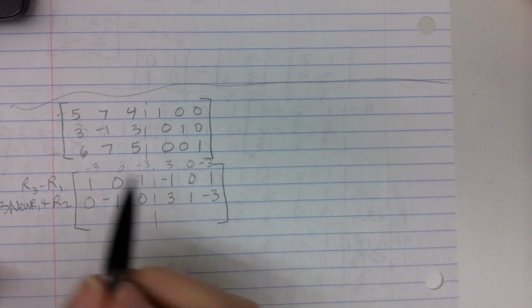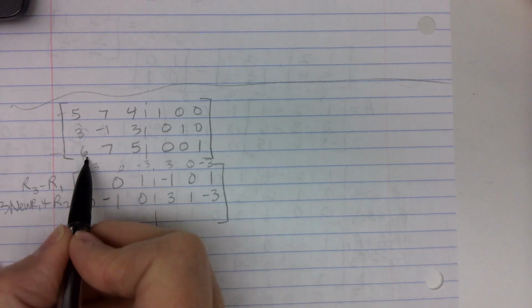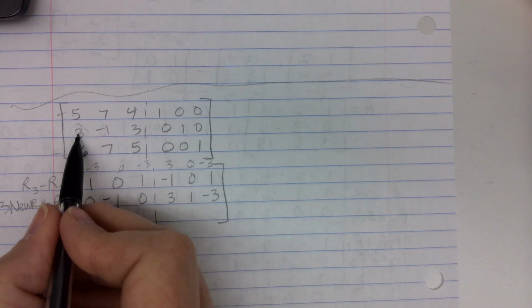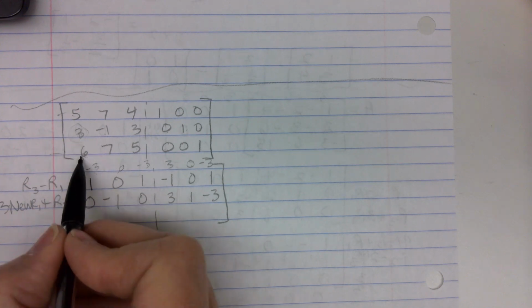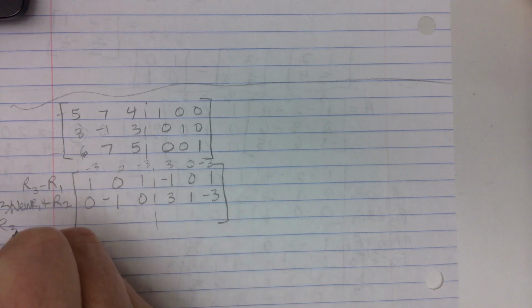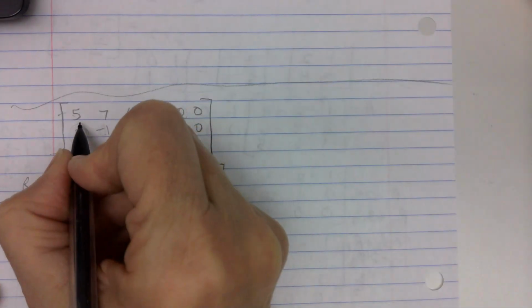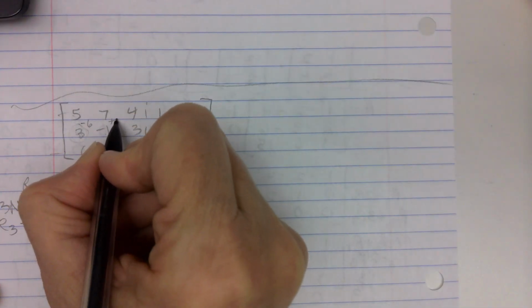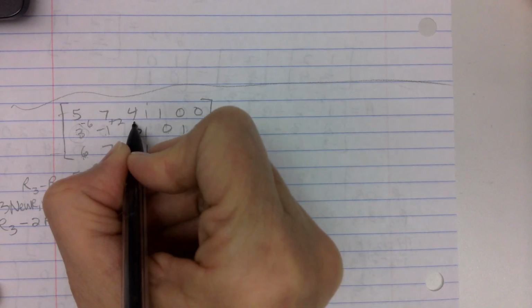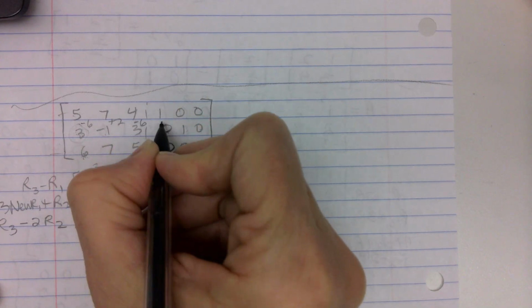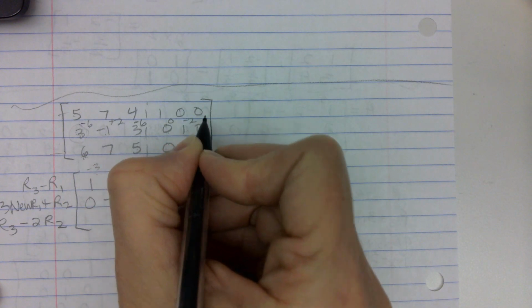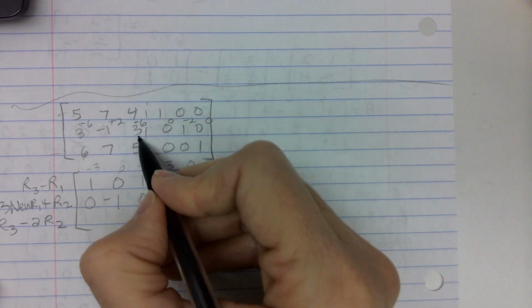wild. Now, I liked your thought process. You said if I multiply this by negative 2 and add it to row 3, it will give me the 0. All right. So row 3 minus 2 row 2. Negative 6 plus 2. Negative 6. 0. Negative 2. 0. Did I do that right?